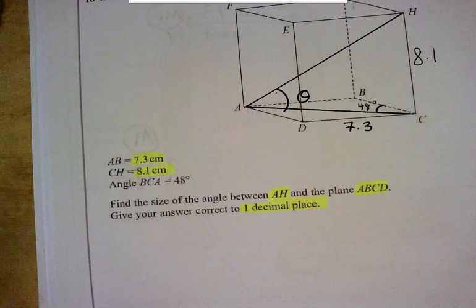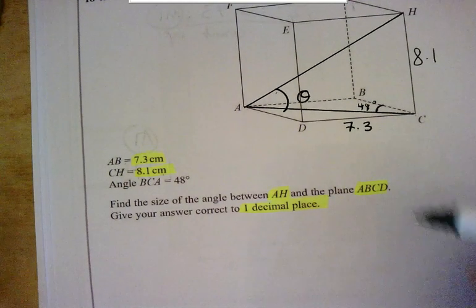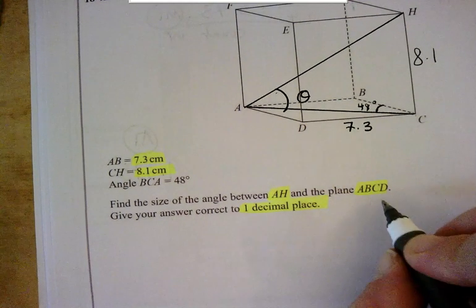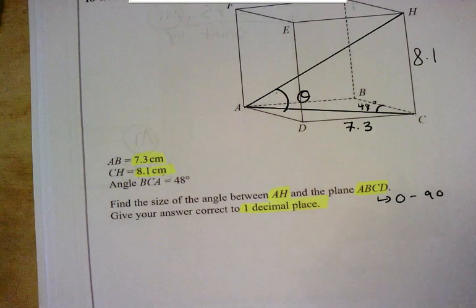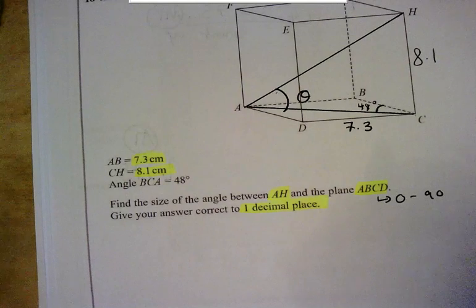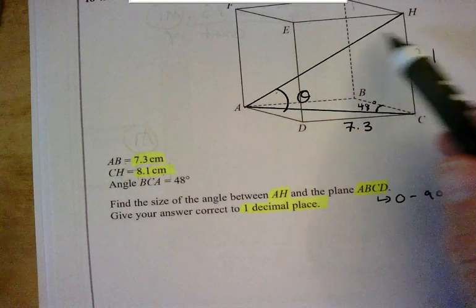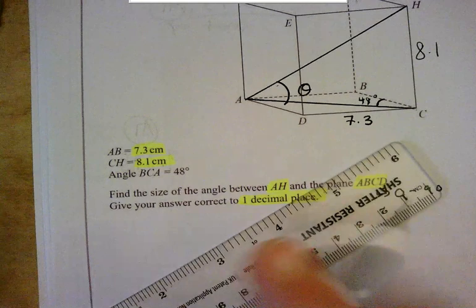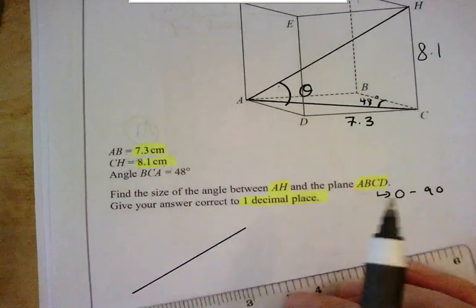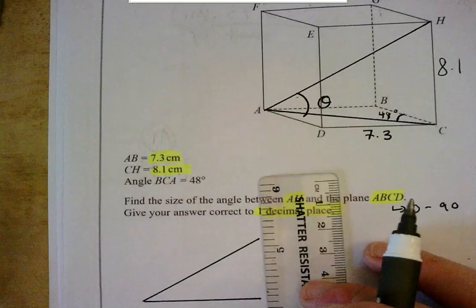Now that I've drawn it in, I can think about what I expect, which is that it's going to be less than 90. So somewhere between 0 and 90, maybe like 30 to 70, something like that. I'm now going to draw out this triangle because it's a bit difficult to see when it's embedded inside the cuboid, so I'm going to draw it out separately and label the vertices, as if I'm looking at it side on.